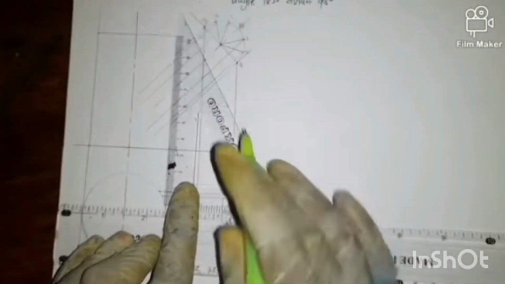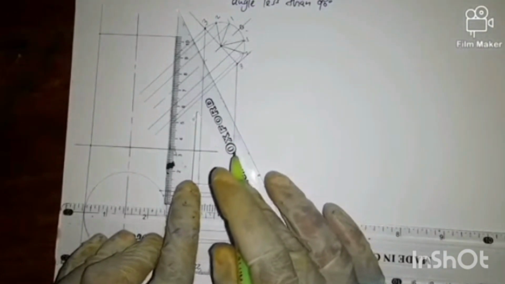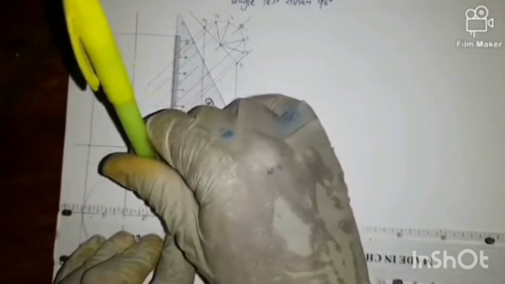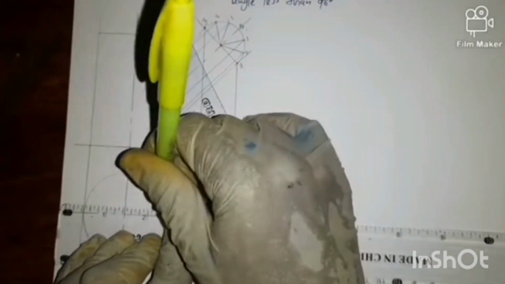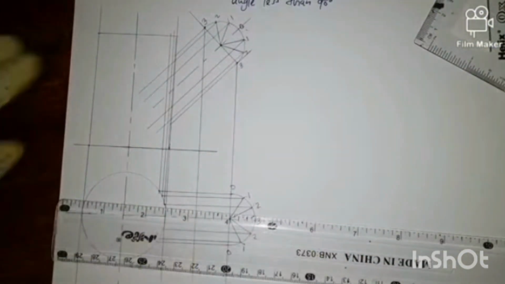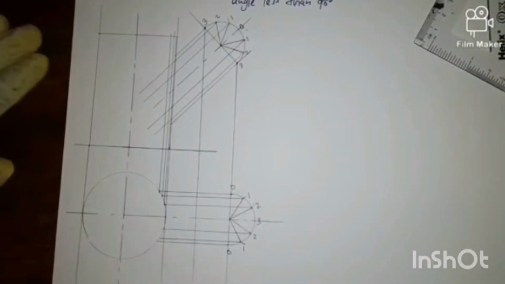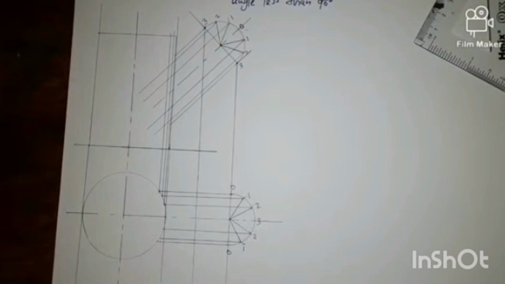We draw that. We come to the second one. We draw that. Then the third one. We draw that. Once you have done that, we want to know where the curve is going to pass through.